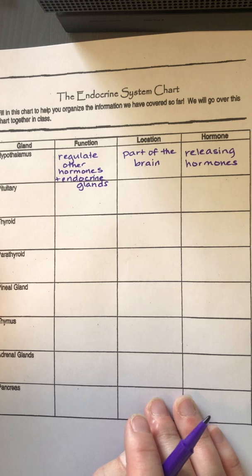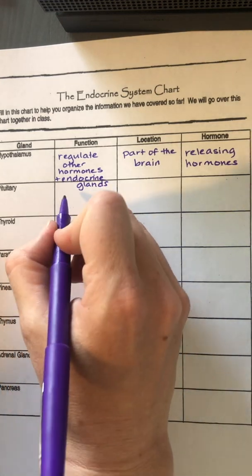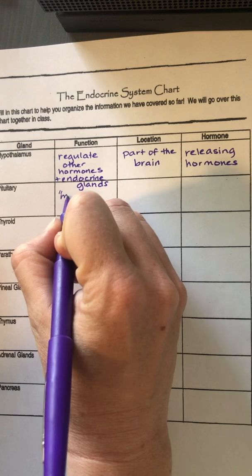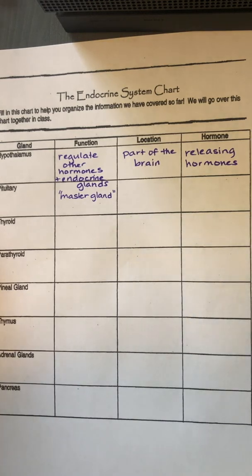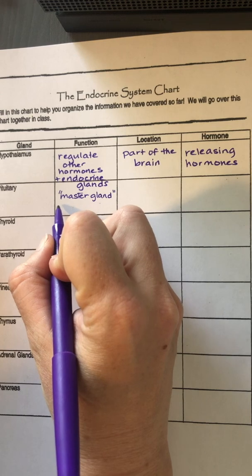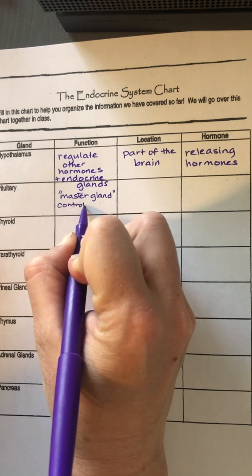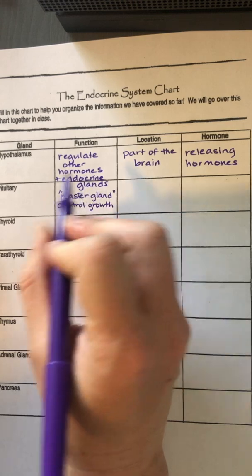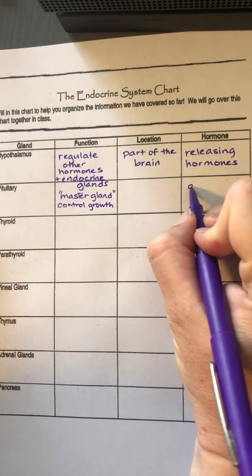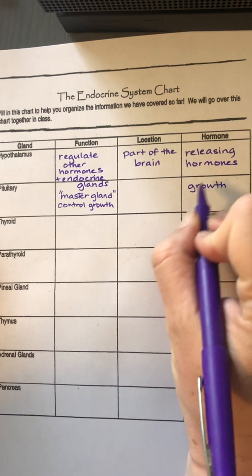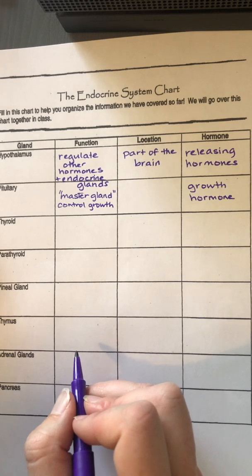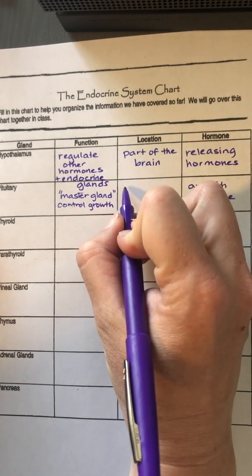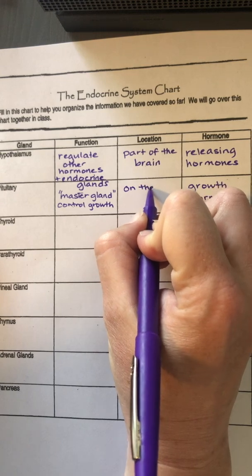The next gland that we have is the pituitary gland. The pituitary gland does two things. First of all, it functions as the master gland, which means it works with the hypothalamus to regulate all other glands. And then it's going to control growth. So your pituitary gland is responsible for making something called growth hormone. It makes other hormones, but the one we're primarily concerned with for now is growth hormone. And then its location is on the underside of the brain.